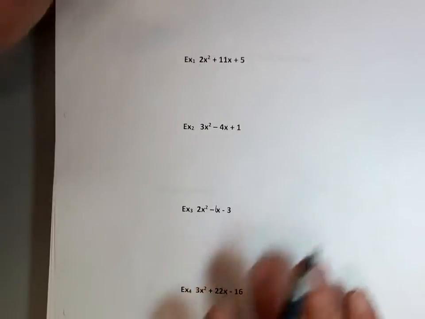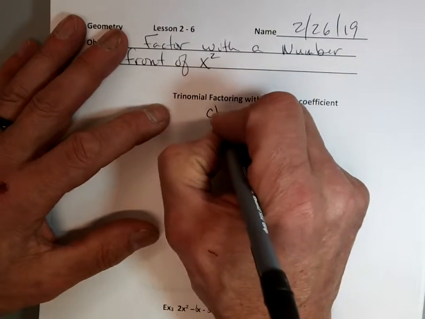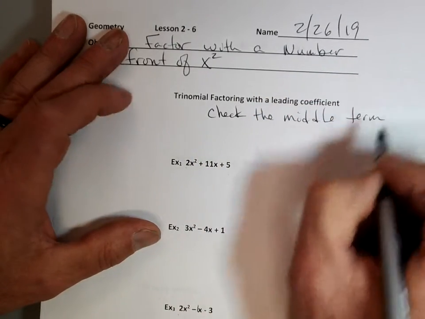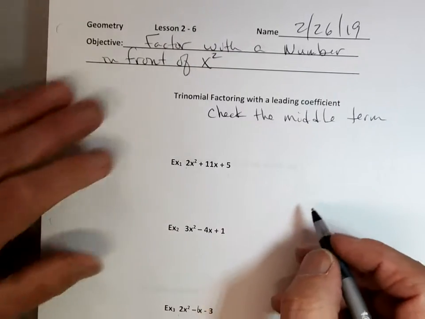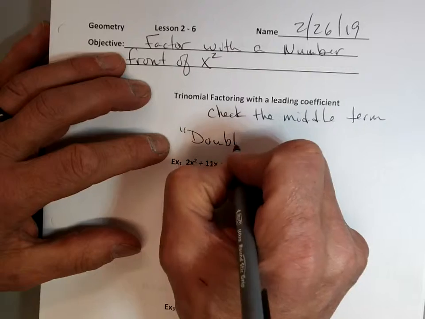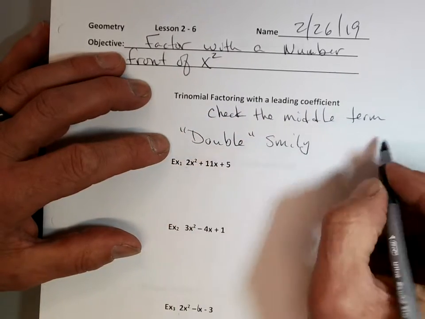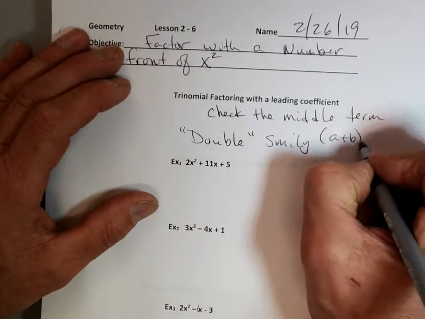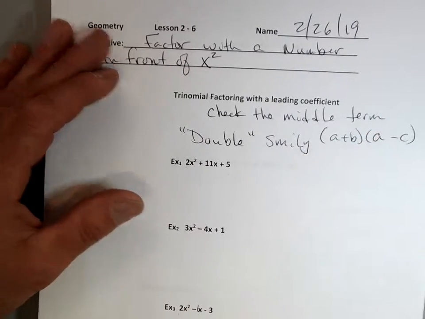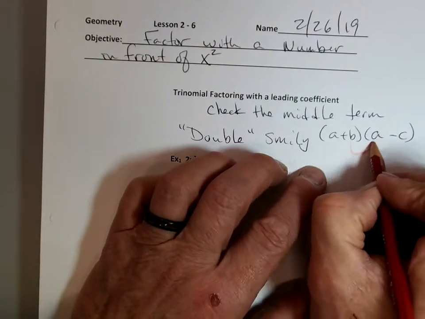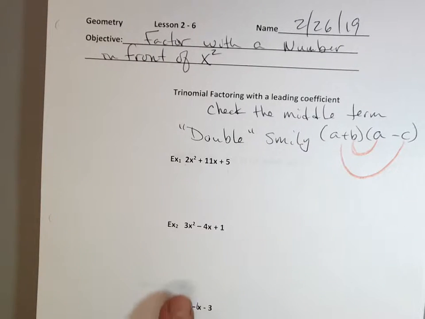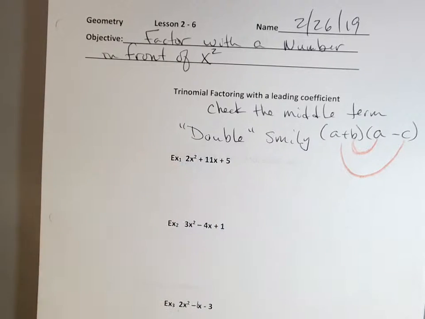So, how does it work? What we have to do is check the middle term, okay? To check the middle term, we're going to do what I like to call the double smiley, okay? If I had an A plus B and maybe an A minus C, my double smiley is these two terms here. I'll multiply them, and I'll see if they add to the middle term, okay? If they don't work, we just erase and try something different, okay?